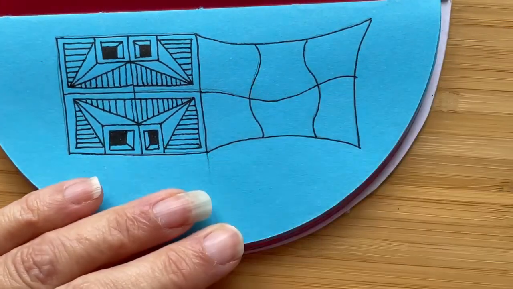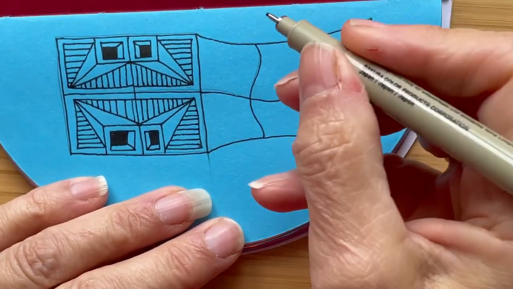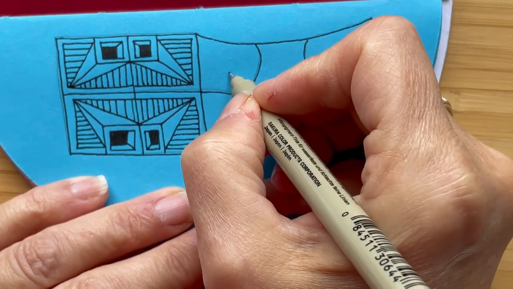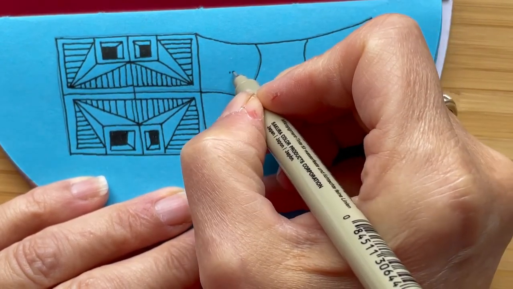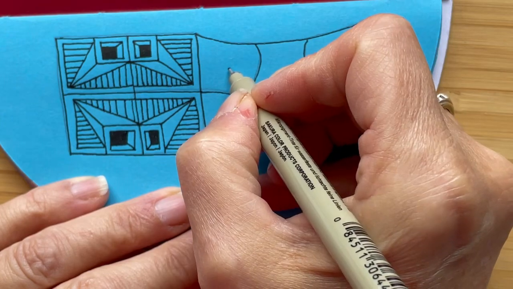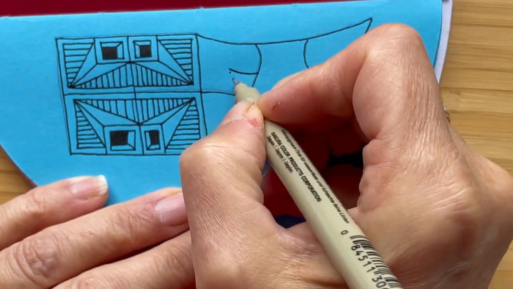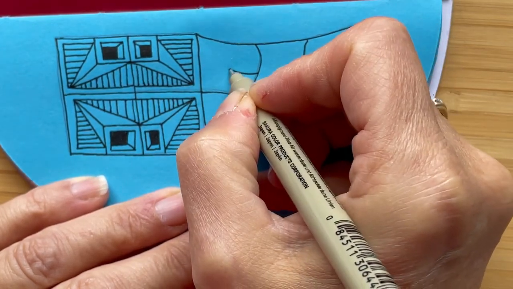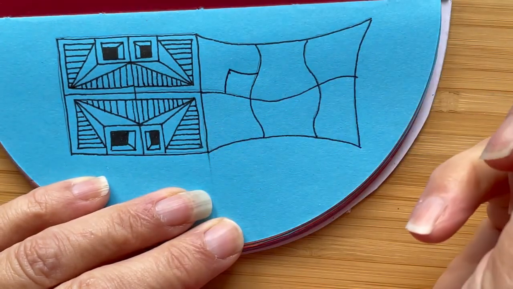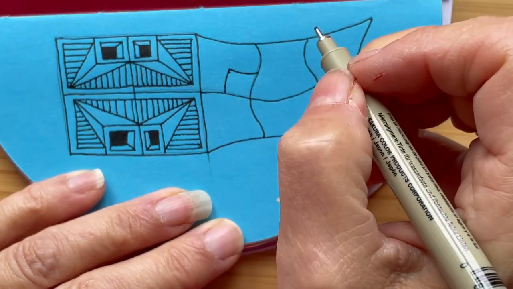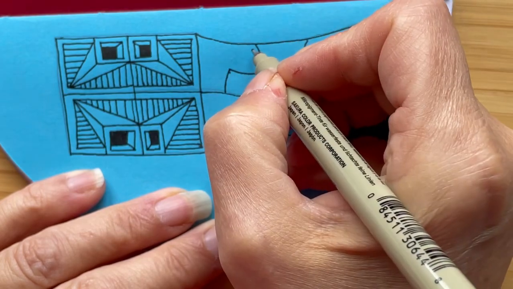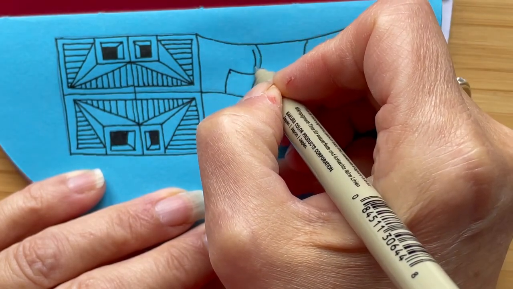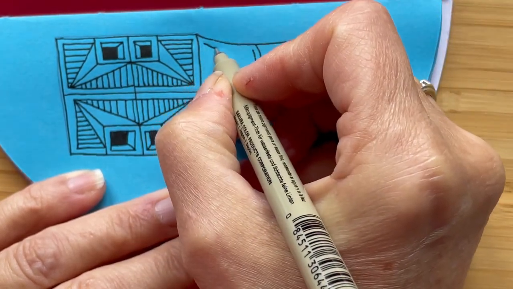And for this one, I'm going to start in the middle. So we're going to kind of follow these curves like that. Then we aura around the box.